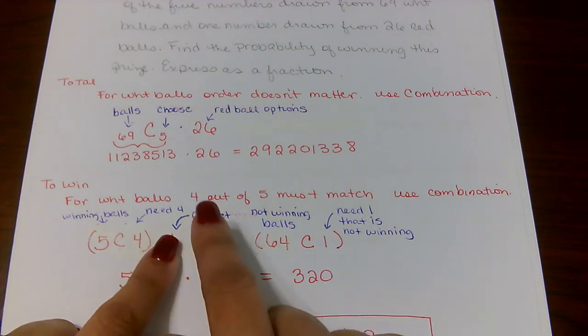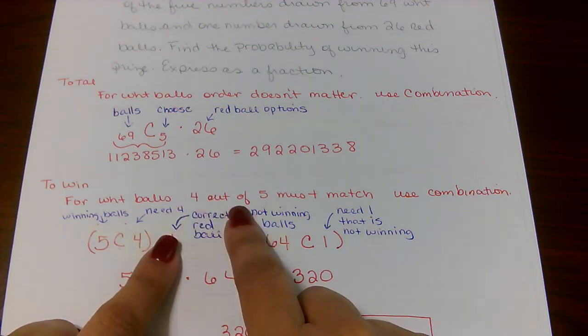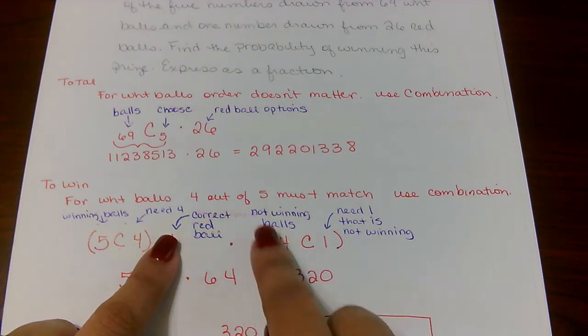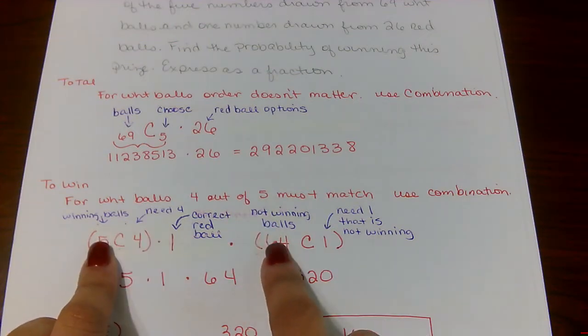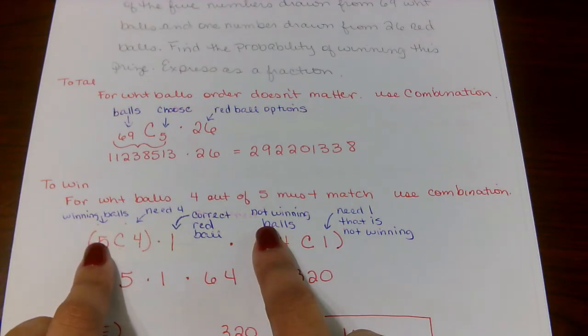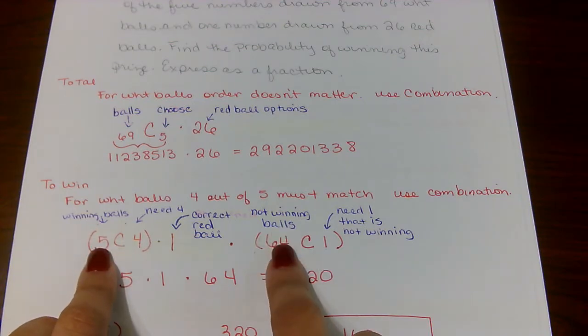Now, remember, it says here 4 out of 5, but we have to pick 5 white balls. So if there are 5 balls that are winning number balls, how many are not winning numbers? Well, if 5 are winning, that means 64 balls have not been chosen. So there's 64 balls here that do not win.